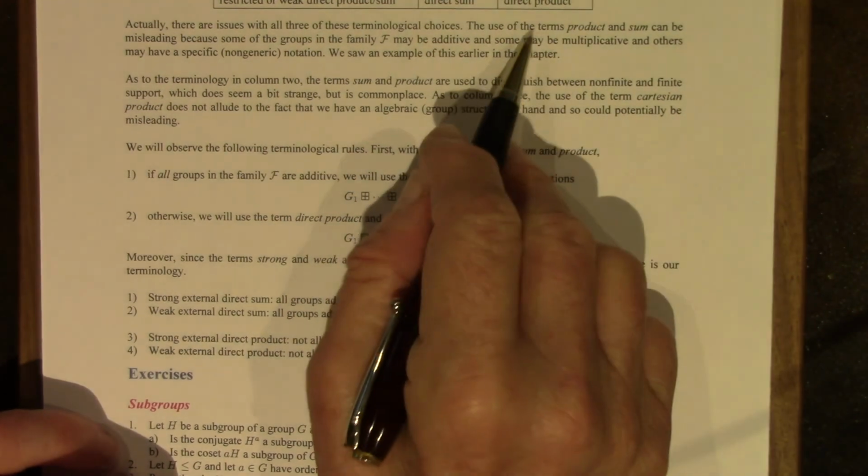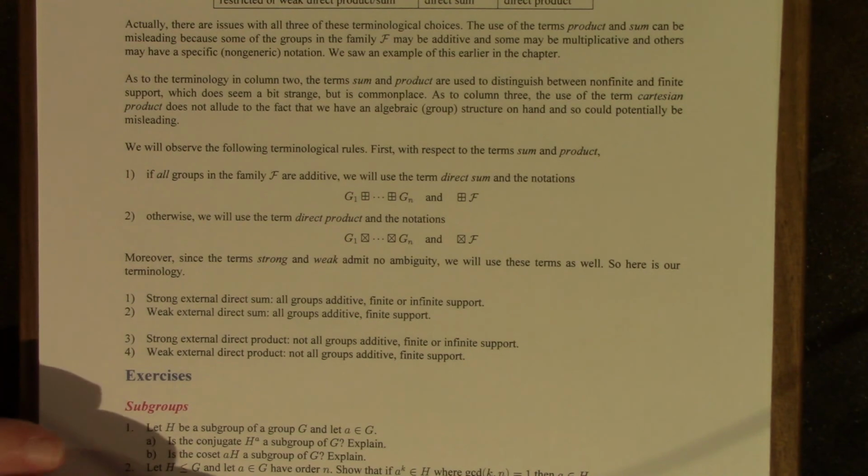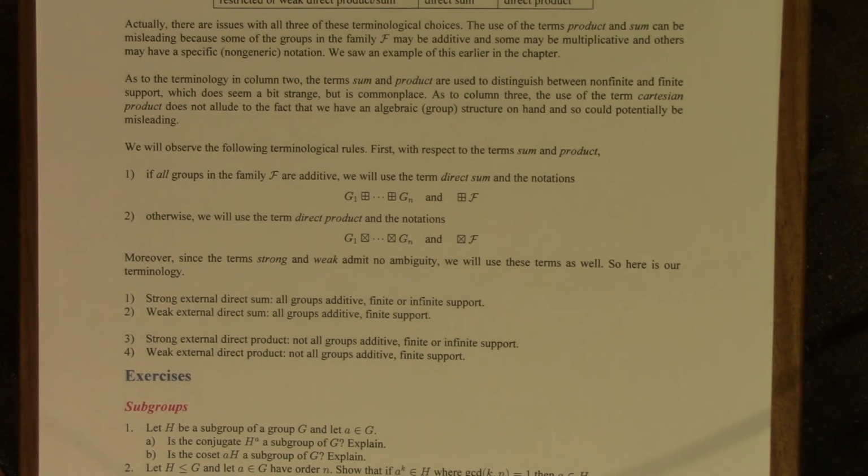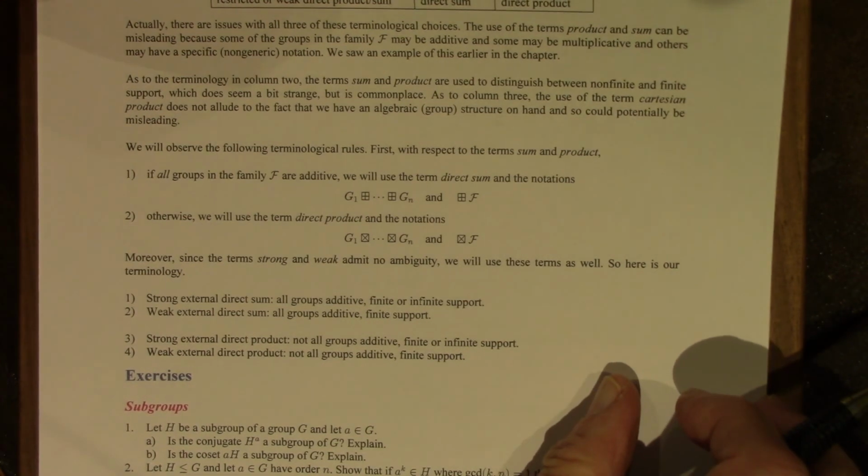As far as column 3 is concerned, I don't like the use of the term Cartesian product for the unrestricted direct product, because Cartesian product does not say there's more than just the set of ordered tuples. It doesn't say there's an algebraic structure.